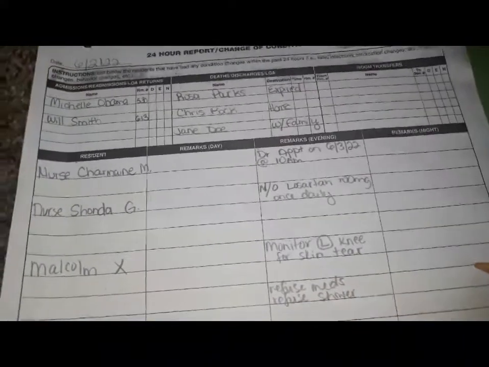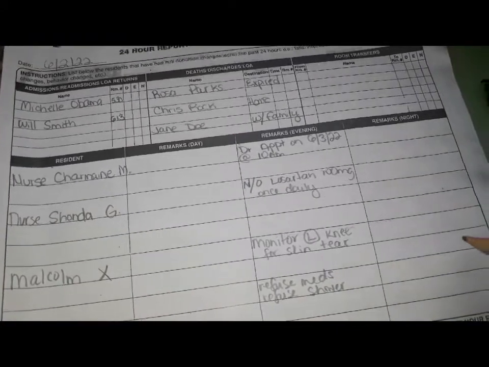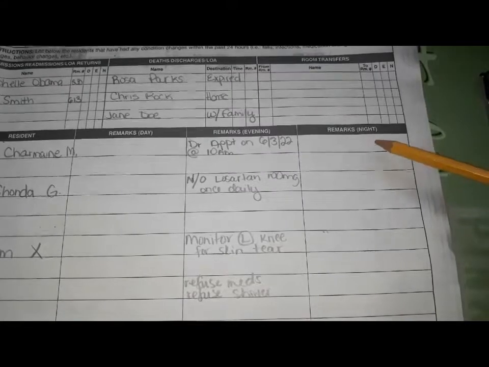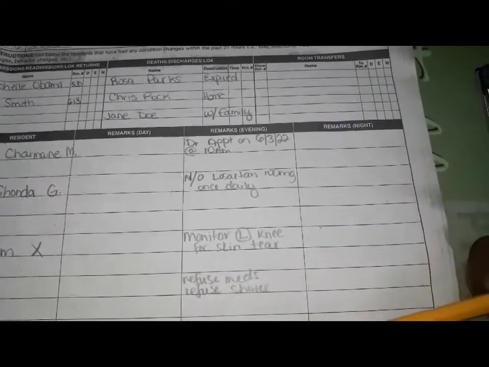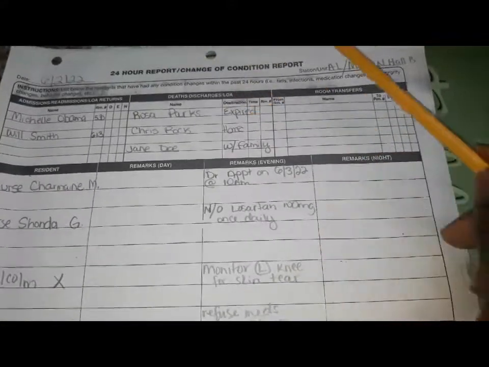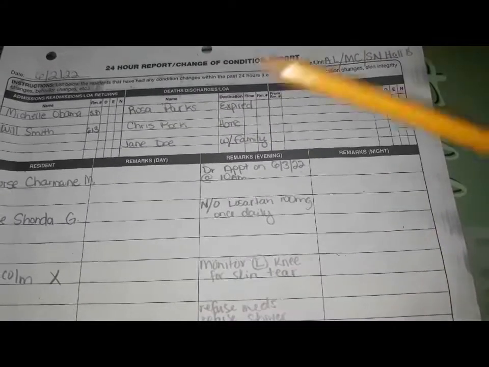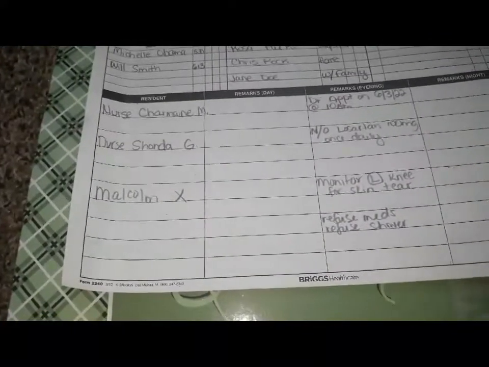This, just like I said, is for all the nurses that are coming on after you. On night shift, anything that's important, which is all of it, they would bring out a new 24-hour report, and then they would write all this stuff over again to make sure that the day shift nurse is aware, right? And so on and so forth.